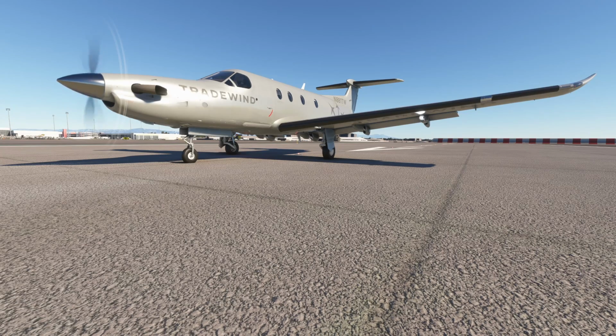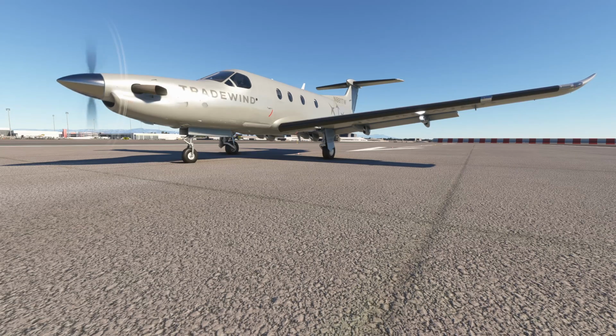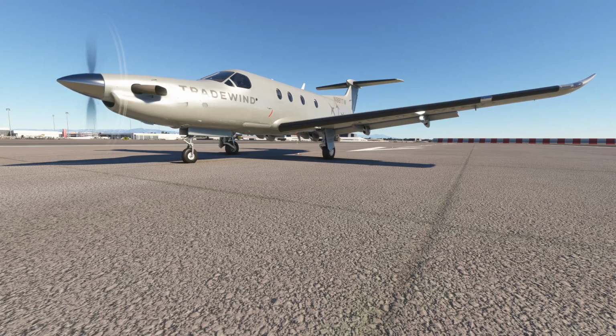We are using the SimWorks Studio PC-12. A lot of awesome fixes are coming this way to this aircraft, guys, and you're going to see some of that today. The takeoff issue has been resolved in the next build.